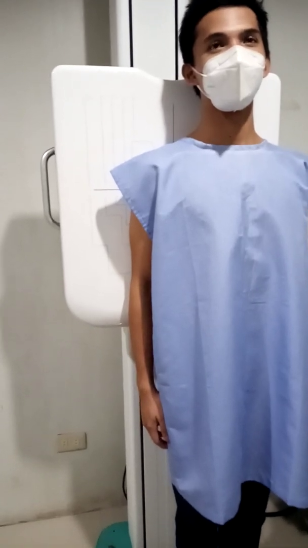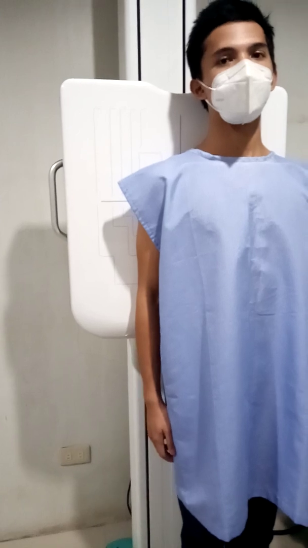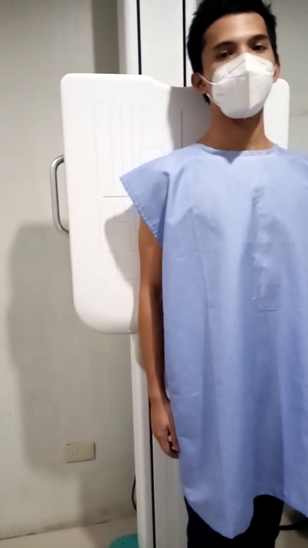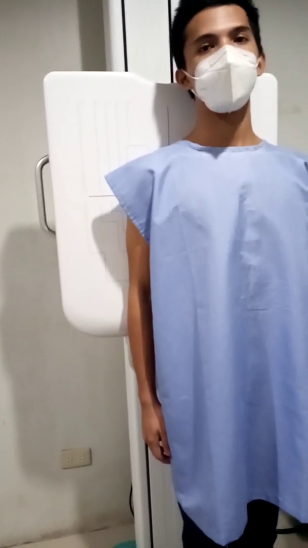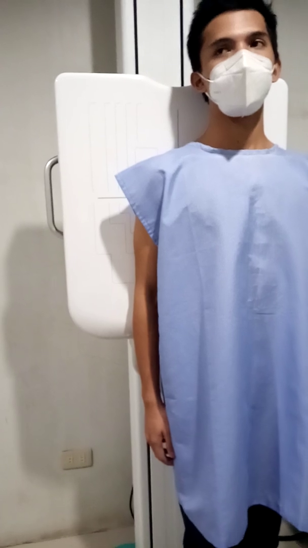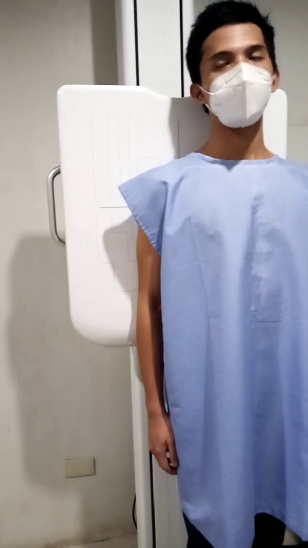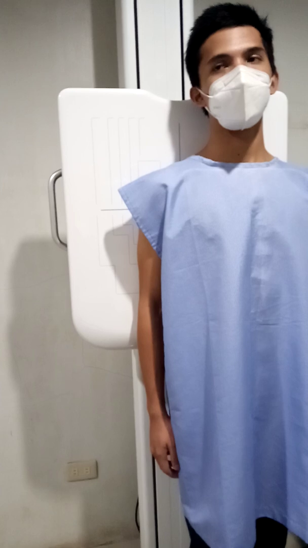Going to demonstrate the shoulder routine procedures, namely AP, wherein the AP projection contains the external and internal and lateral rotation, and the Grashey method, which we're going to demonstrate later. First, we need to demonstrate the AP projection of the shoulder.